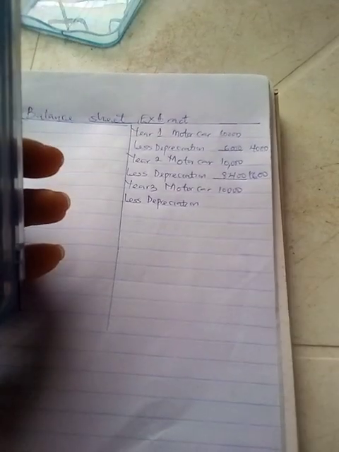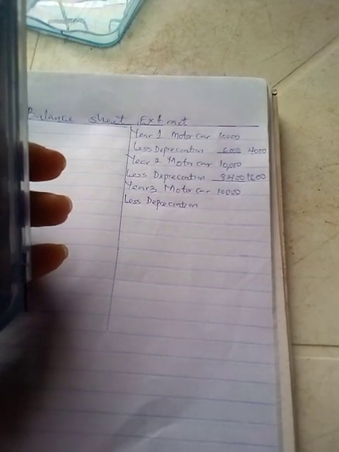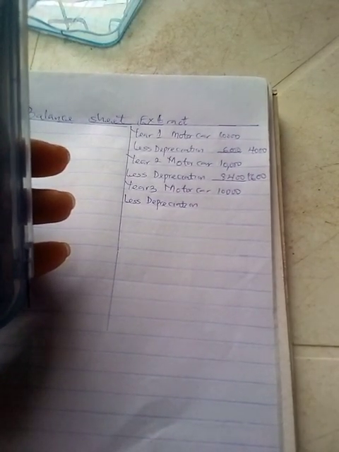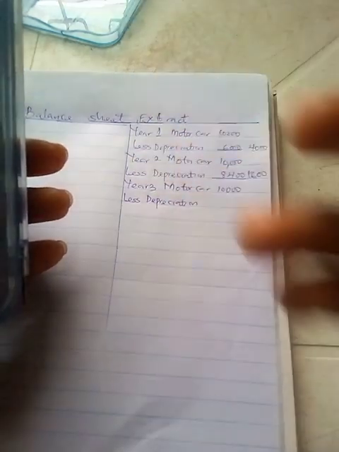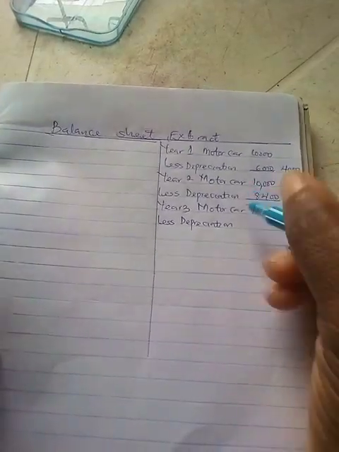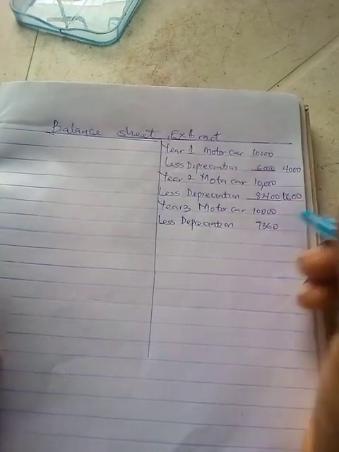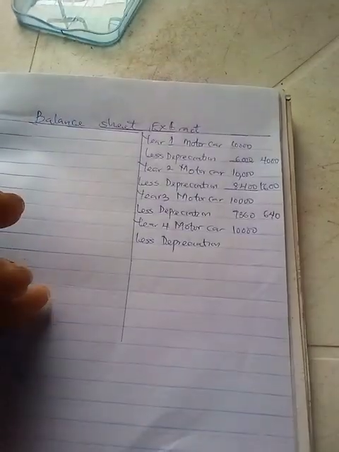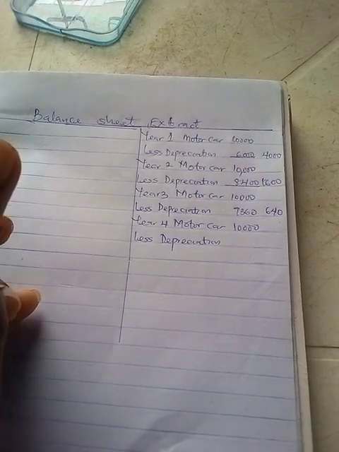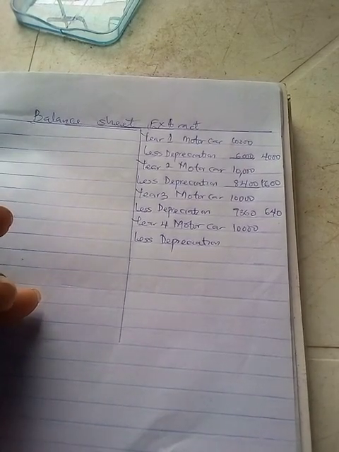Depreciation will be year 1 depreciation plus year 2 depreciation plus year 3 depreciation. So that is going to be 6,000 plus 2,400 plus 960. That's 9,360. So once you subtract it from 10,000, you are going to have 640. So for year 4 depreciation now, you are going to add the depreciation for the first four years.